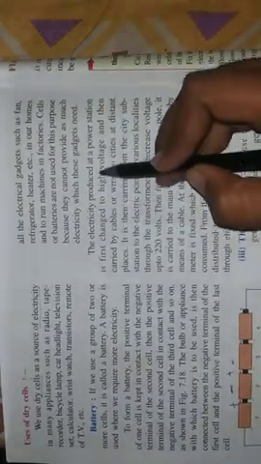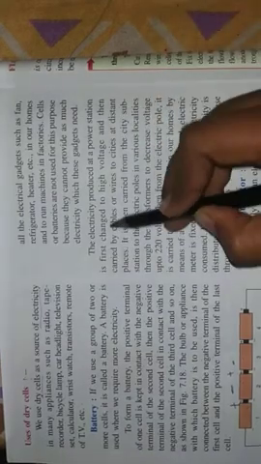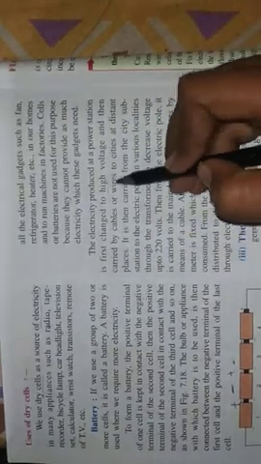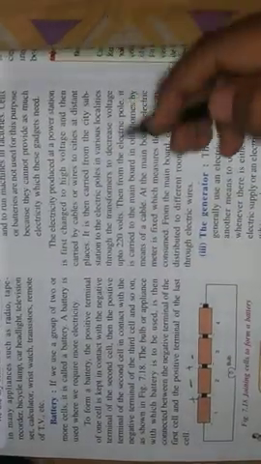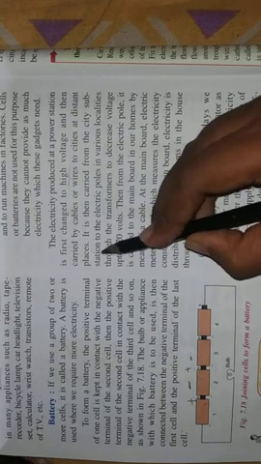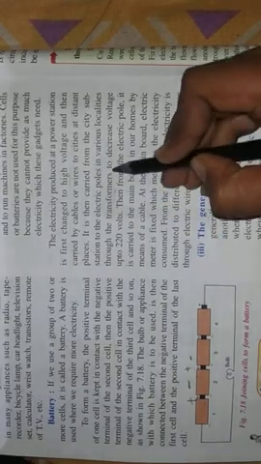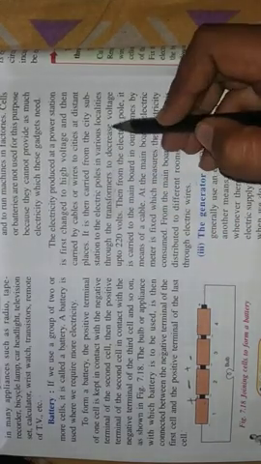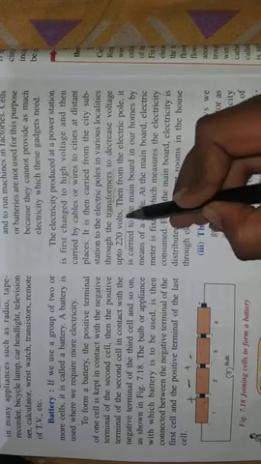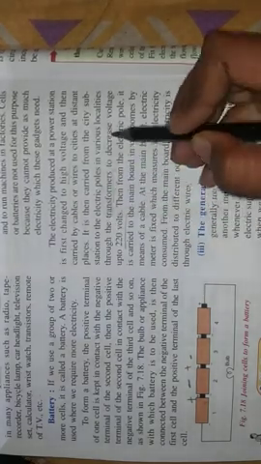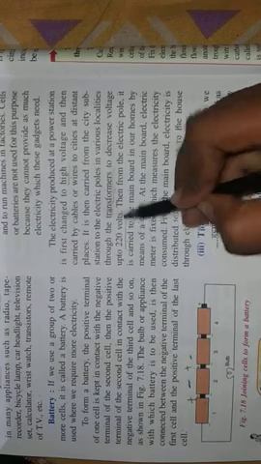The electricity produced at a power station is first changed to high voltage and then carried by cables and wires to cities at distant places. It is then carried from the city substation to the power poles in various localities through the transformers. You see transformers, na? They decrease voltage to 220 volts, because the voltage coming from the mains is very high.